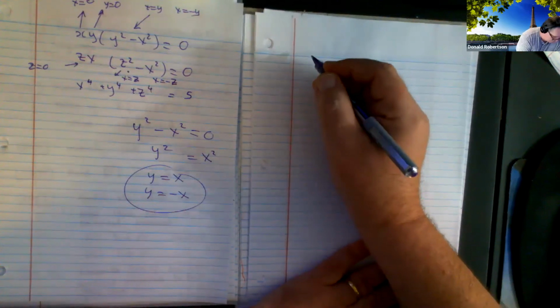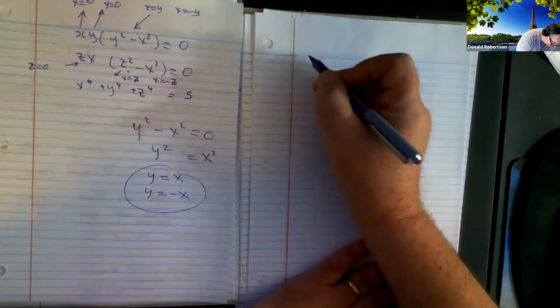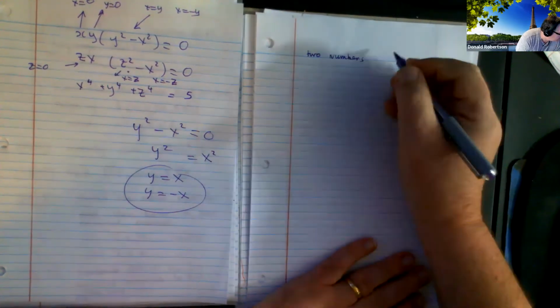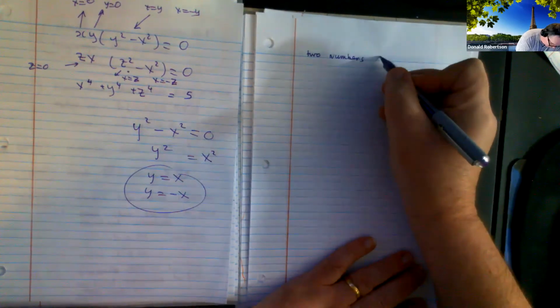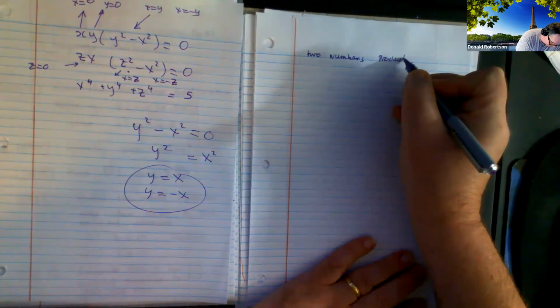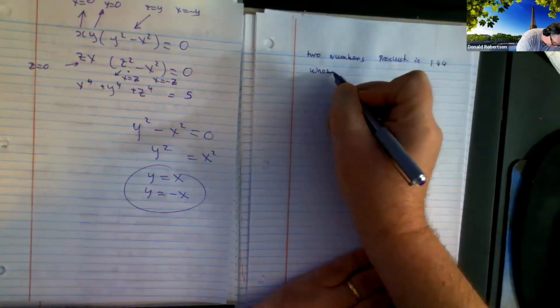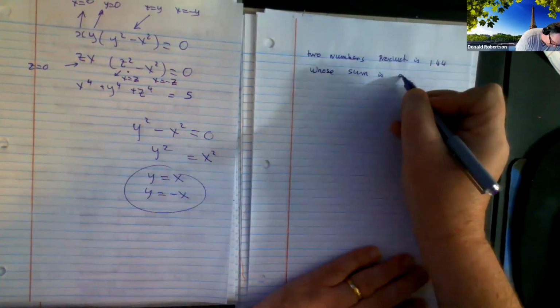For our last question, use Lagrange multipliers to find 2 numbers. You'll recognize this one. 2 numbers whose product is 144, but whose sum is a minimum. So 2 positive numbers, check it, yeah. 2 positive numbers multiplied together to give me 144, whose sum is a minimum. And I'm picking this one because it's actually going to come out really nice.